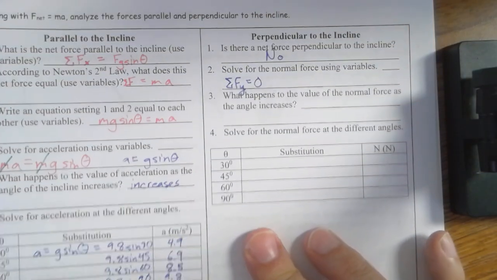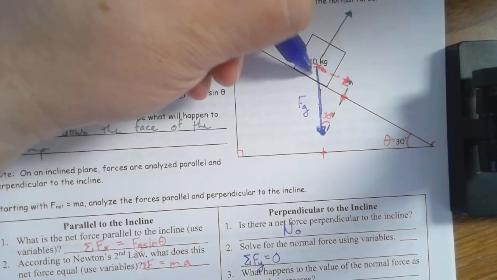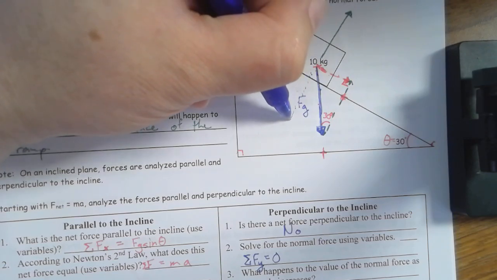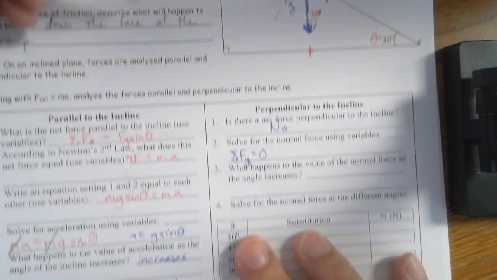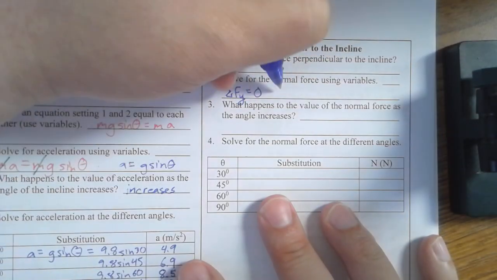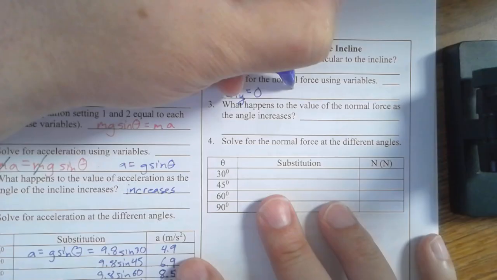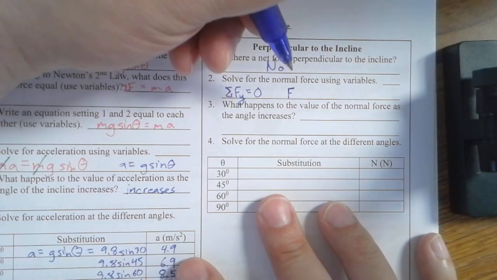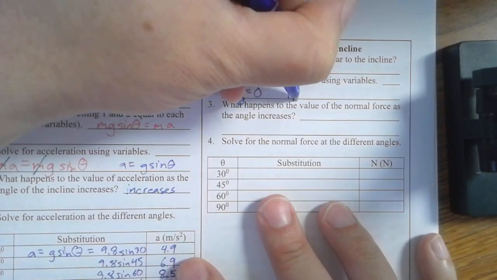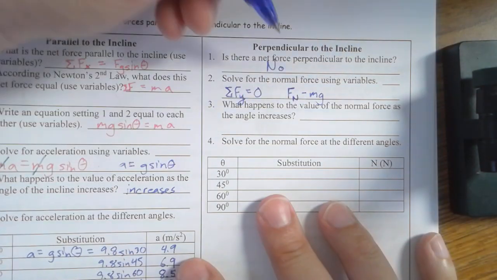And then we look at all of our arrows. We've got an up arrow and a proverbial down arrow kind of sort of right there to balance it out. We are talking about the force normal minus mg cosine theta.